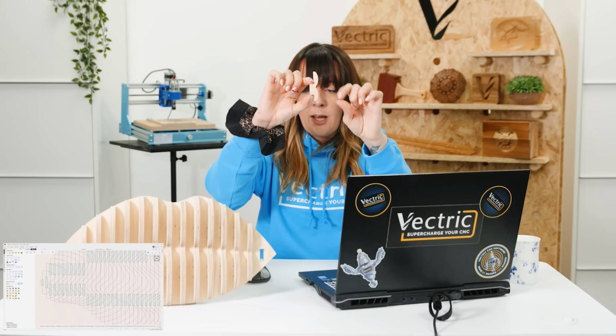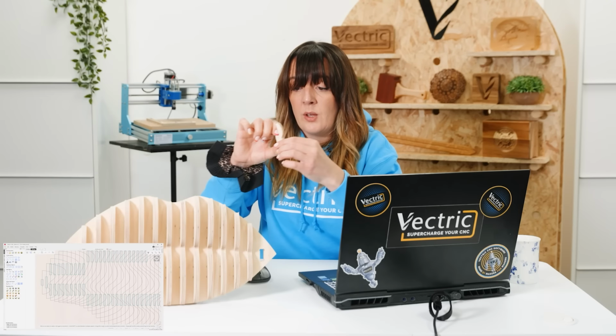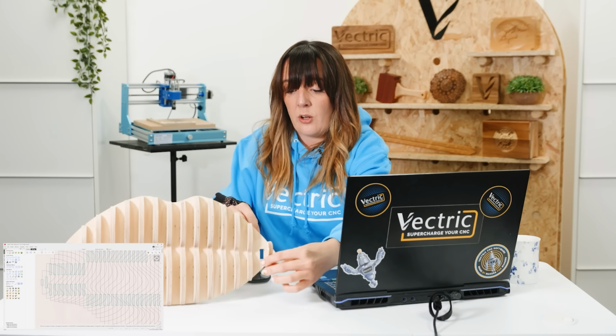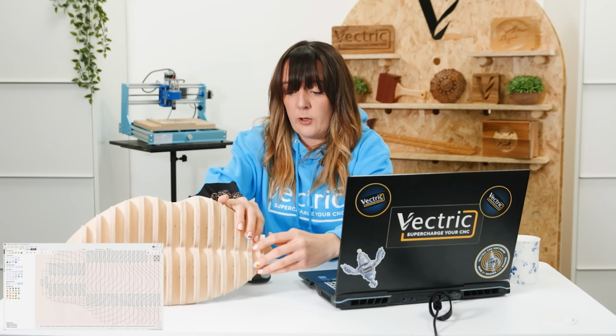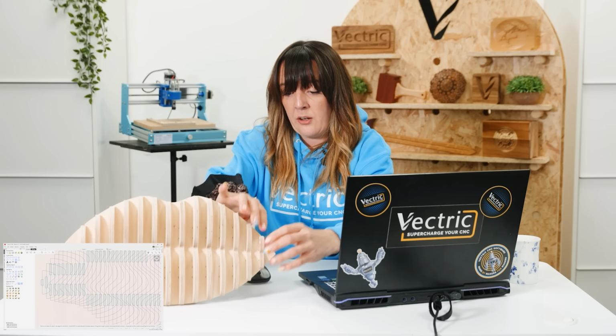And it's this tab that is then going to slot into our backboard here, which we're cutting all the way through. So this full tab is going to slot in there, and it's going to be flush with the back of our backboard. And so we will get a nice flush fit.